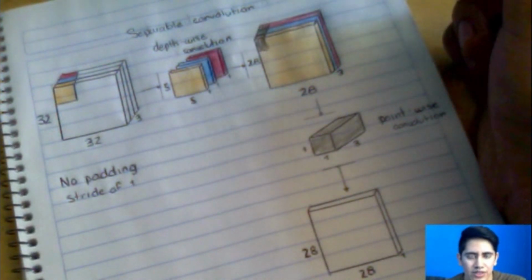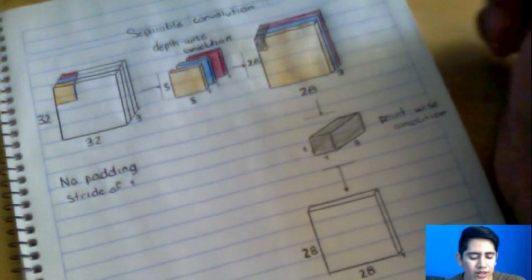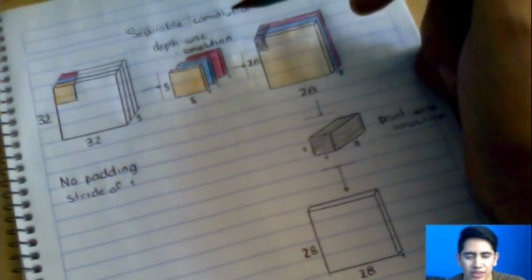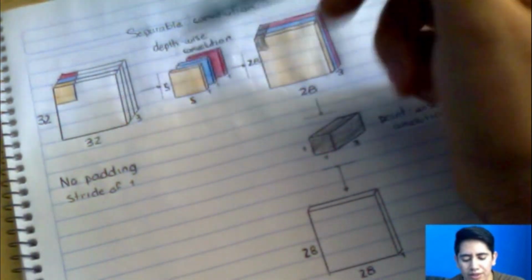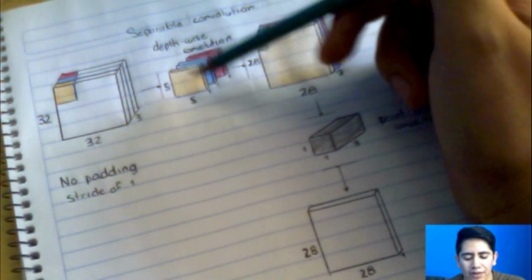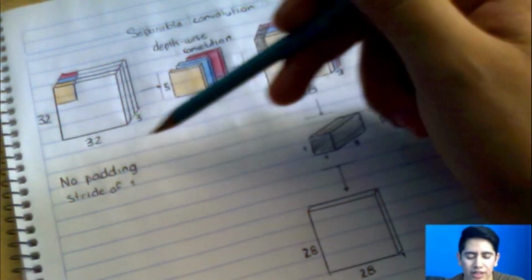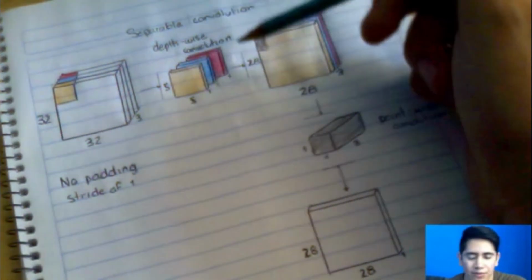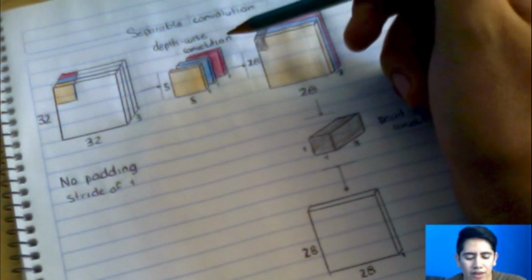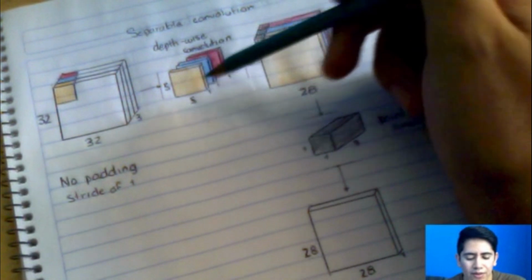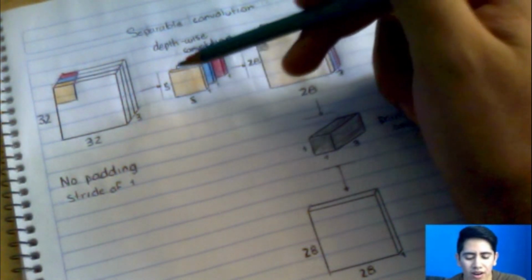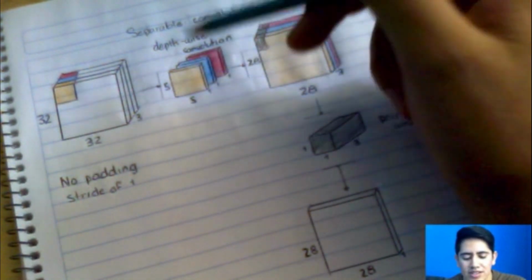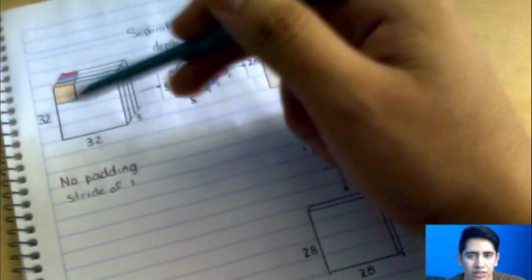Now a separable convolution. This splits the process in two parts, a depthwise convolution and a pointwise convolution. Let's start with part 1. We have our input image of 32 by 32 by 3 and we will perform a 5 by 5 convolution with no padding and stride 1, same as before. Instead of having a kernel with dimensions of 5 by 5 by 3, we will have 3 kernels of 5 by 5 by 1. Each kernel iterates in one channel of the image.